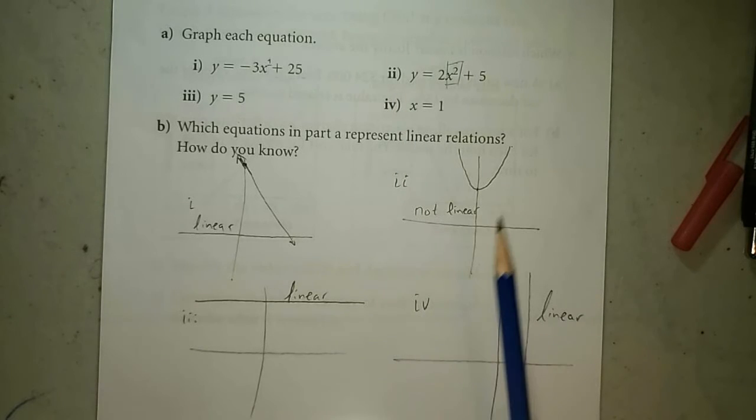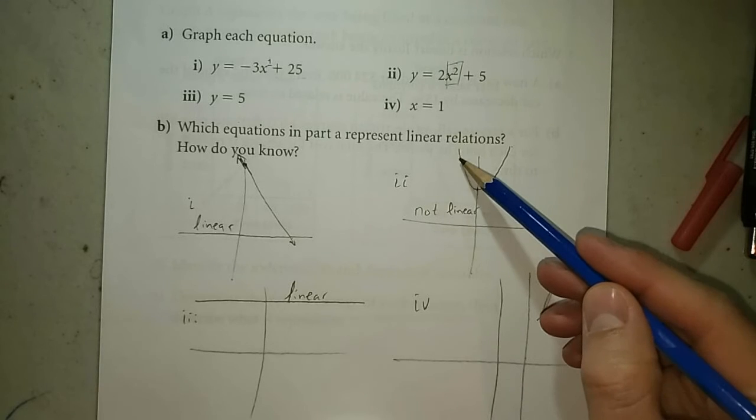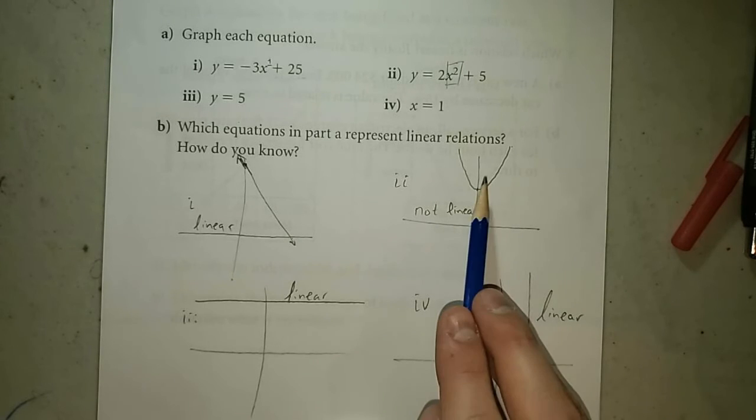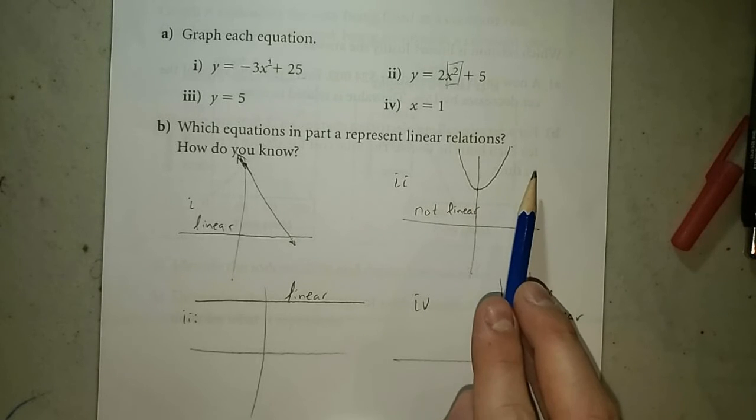Part two, again, you do a table of values. I happen to know that it will be a parabola shape. We're talking about parabolas in grade 11 math right now. But it goes without saying that that's not linear at all.